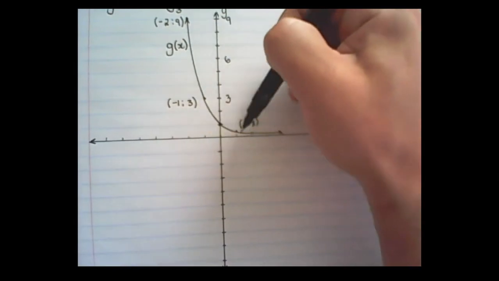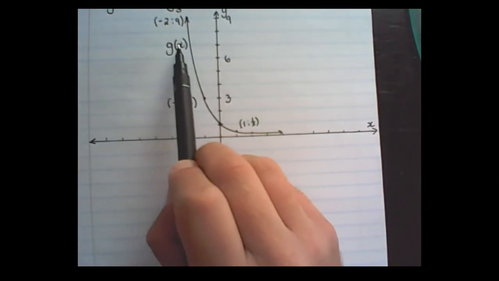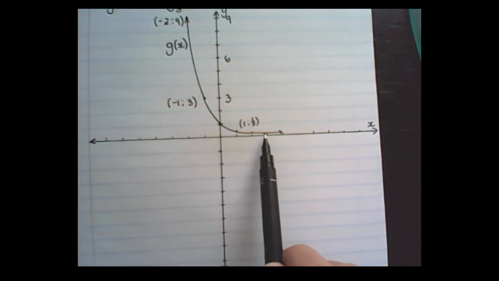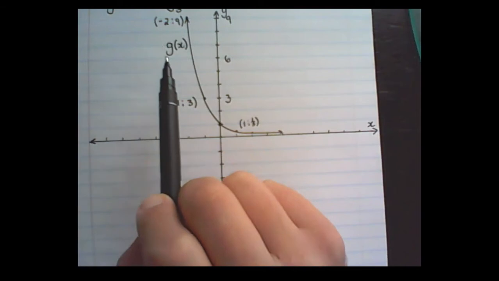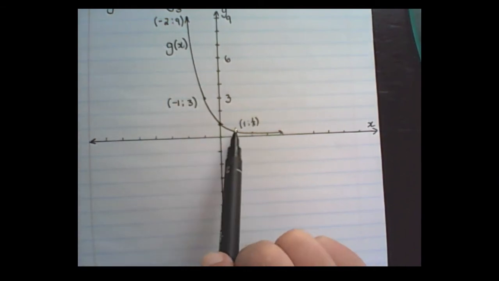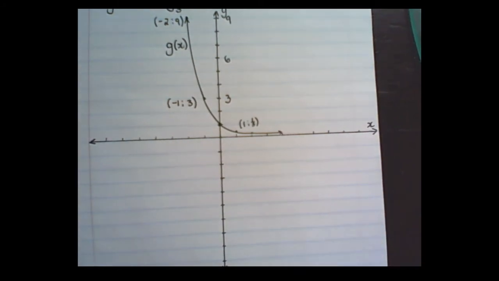Using the table method, I have now plotted y = g(x). And to find the inverse function, I will simply swap the values of x and y in these coordinates in order to find the inverse function.